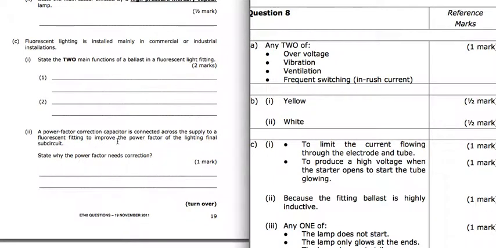Power factor correction is connected across the supply. So why do we need power factor correction? It's because of that ballast. That ballast is a coil, and that ballast is highly inductive. So it's highly efficient if we just have all inductive loads. And so we put the capacitor in there to try to cancel out some of that inductiveness.